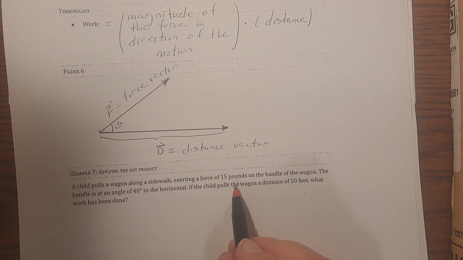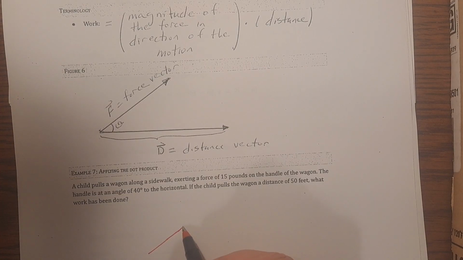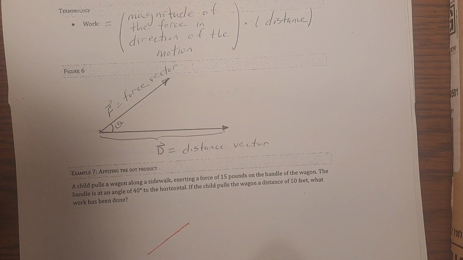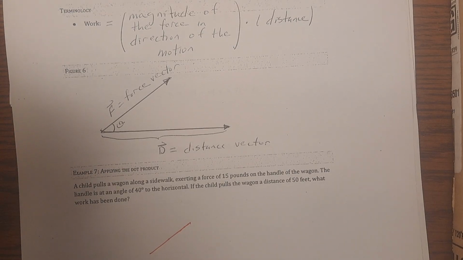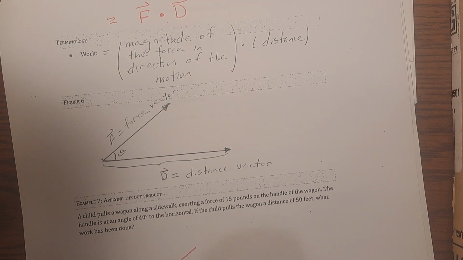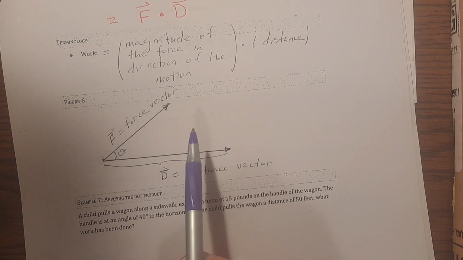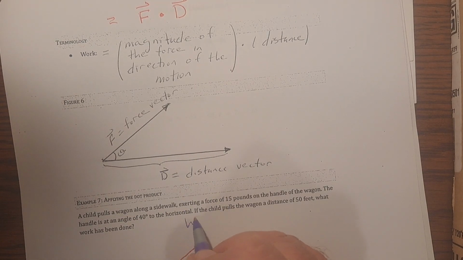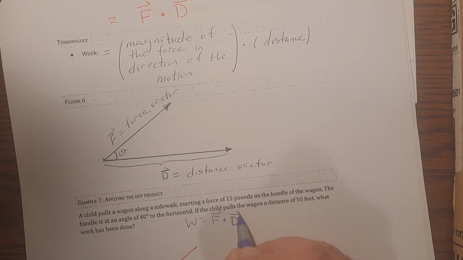So for this one, you've got a kid holding or pulling the handle of a wagon. So maybe this is the handle. Then you could break that down into a horizontal and vertical part of the force, but you don't really need to, because previously I showed that the work is the force vector dotted with the distance vector.